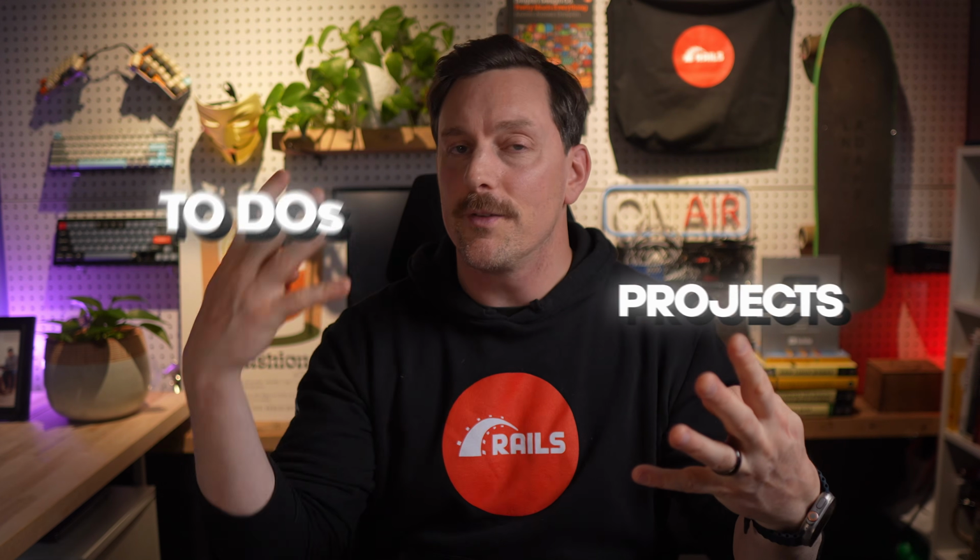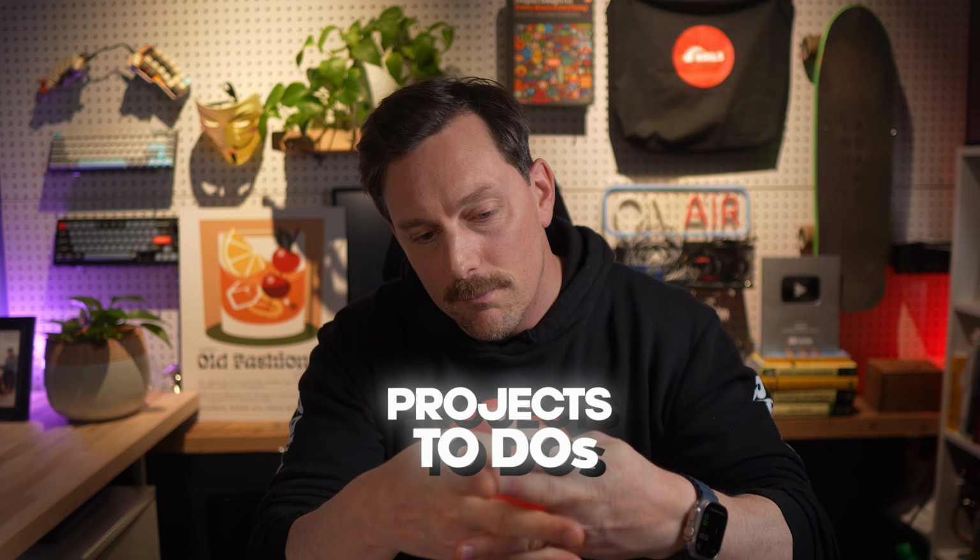Now in the next video, we're going to connect the dots between our models, projects, and to-dos. You see, they shouldn't just be floating around, they're connected, and ActiveRecord can make defining this relationship super, super easy. So in the next video, we're going to connect our projects and our to-dos together.